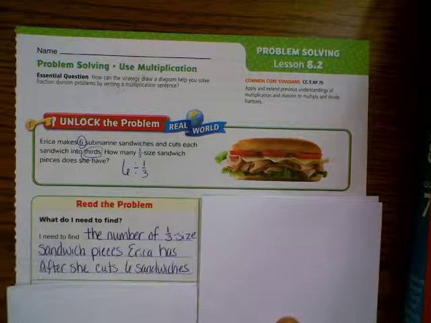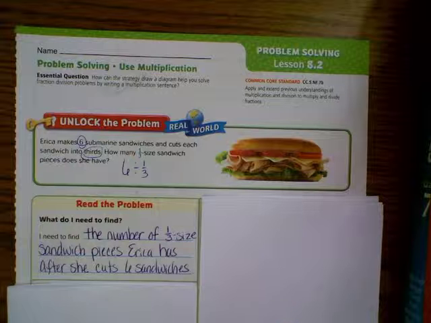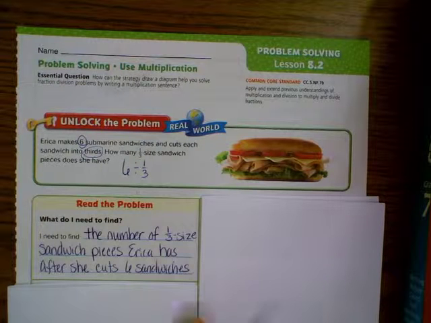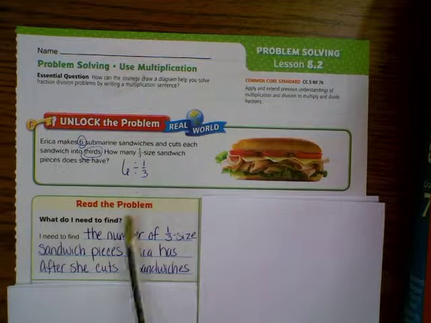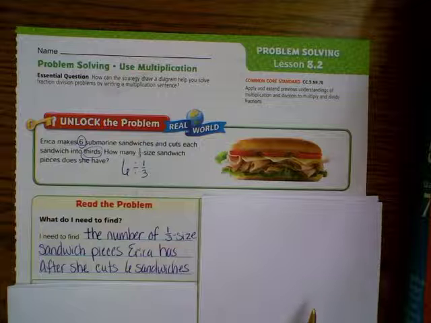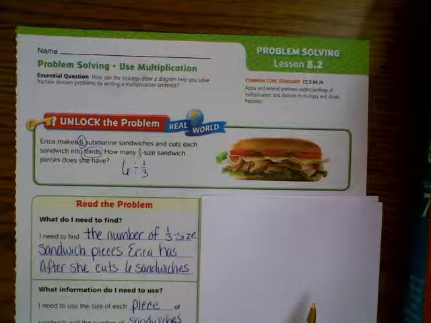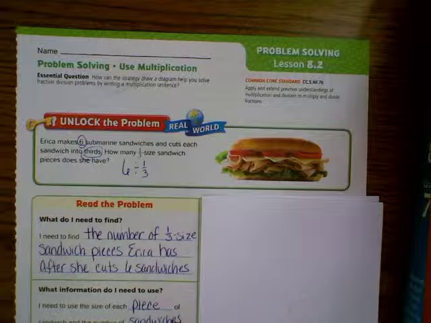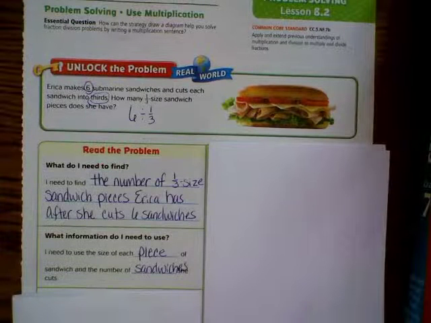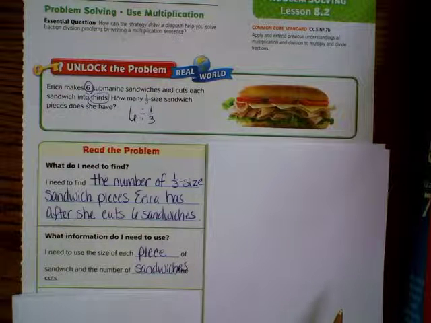The information that we are going to need to find is the number of 1/3 size sandwich pieces Erica has after she cuts the 6 sandwiches. Thinking about this again will help you to decide which number is going to be the dividend, or the one that's getting split up. The information that we need to use is the size of each piece of sandwich, and we also need to know the total number of sandwiches that she's going to cut.